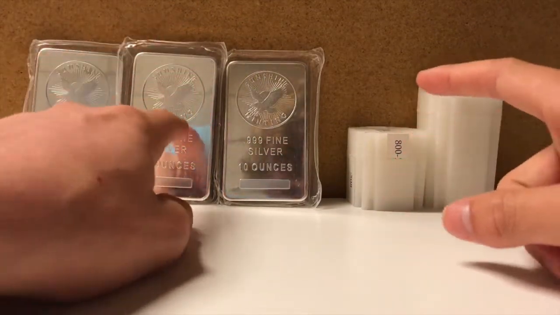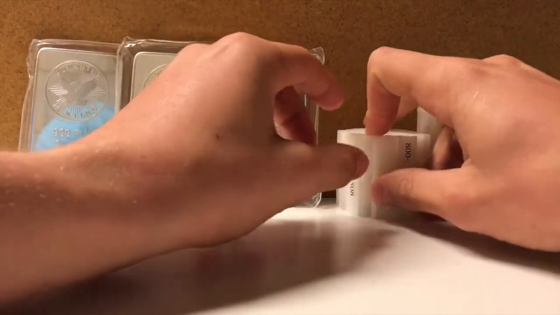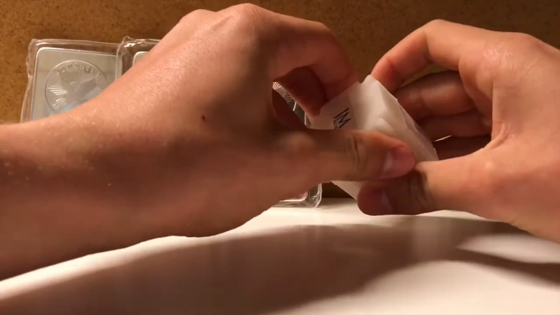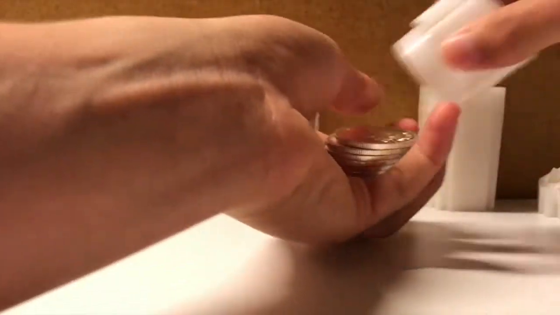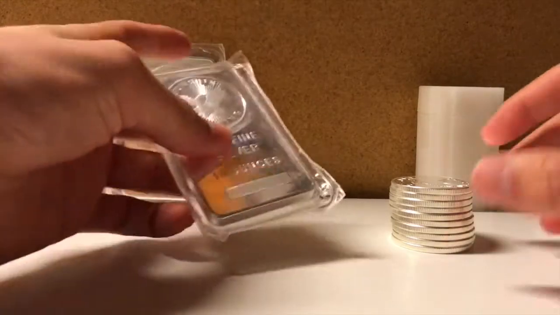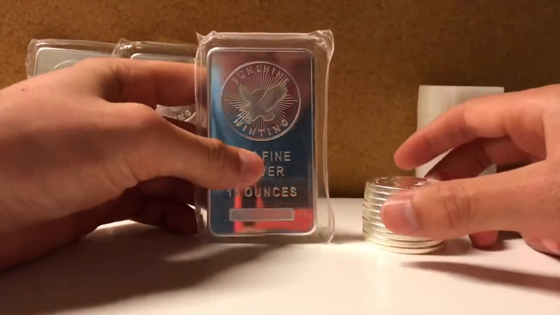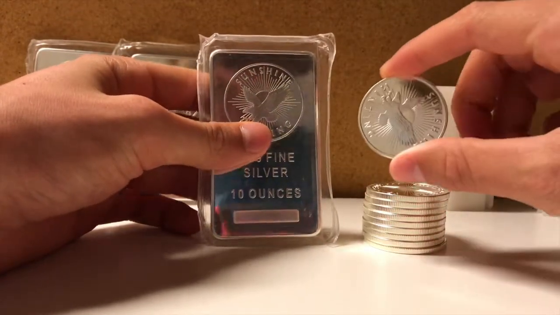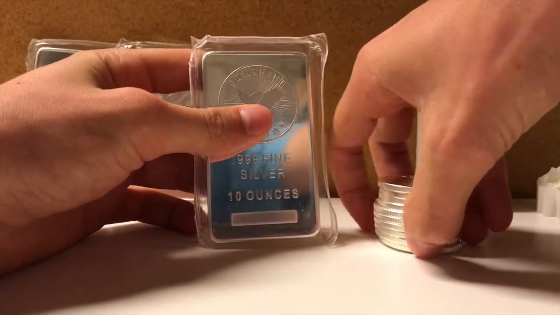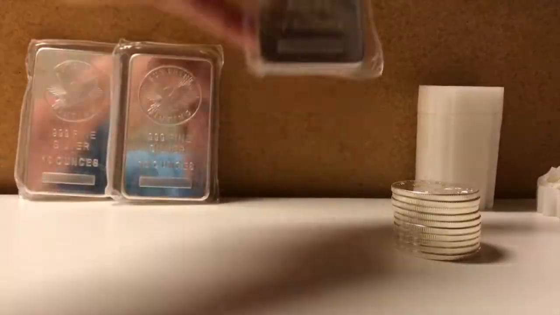Today I'm going to be talking about bars versus rounds. This isn't really any talk about premium coins like Eagles and all that stuff. This is just going to be talking about straightforward generic rounds versus just a straightforward generic bar. No big premiums or anything, just as low as you can get it, basically just for the silver. So would you rather have 10 1-ounce rounds or one 10-ounce bar?